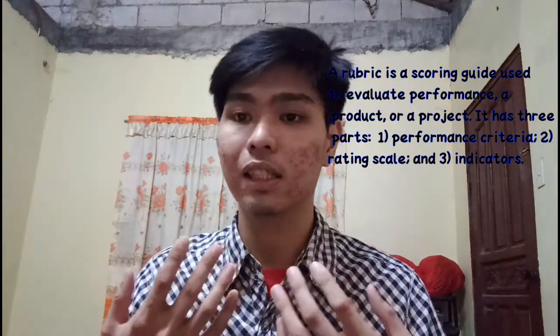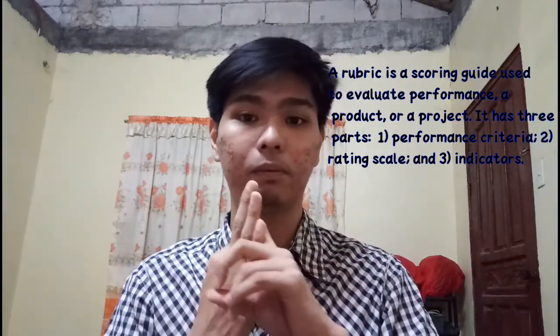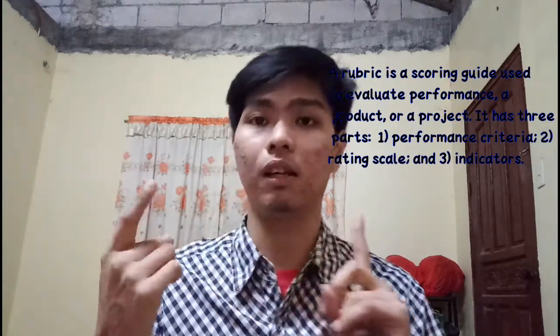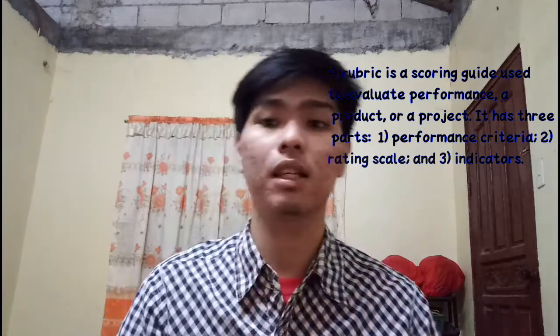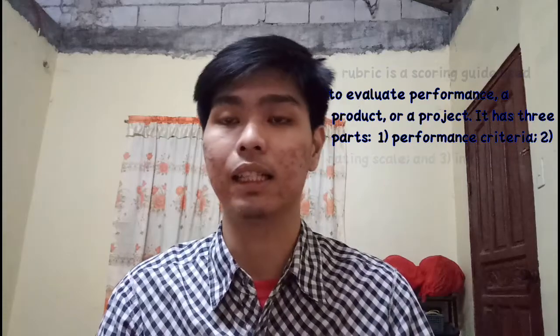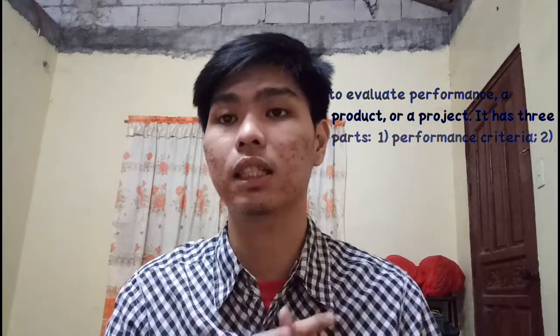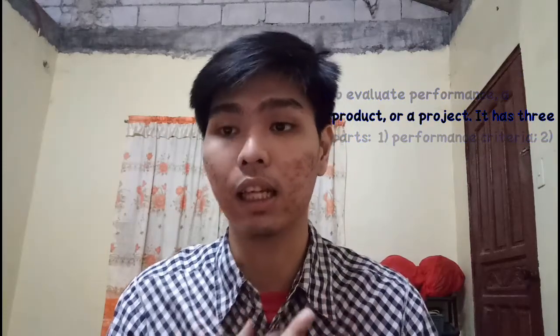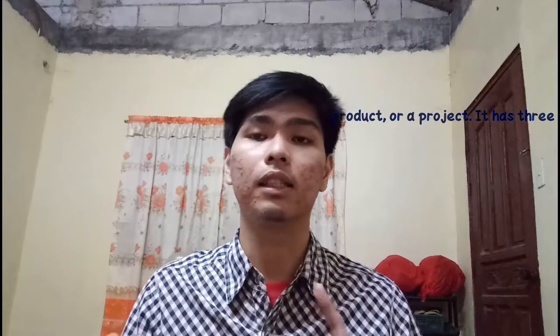It has three parts. First is performance criteria. Second is rating scale or ranking scale. And third is indicator.